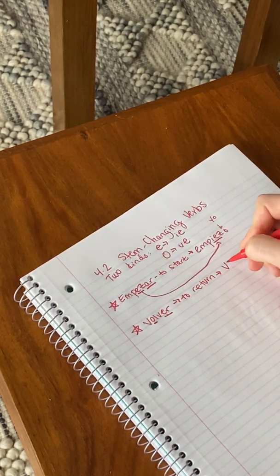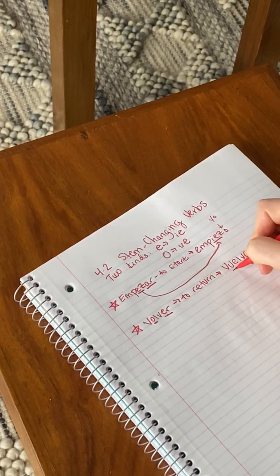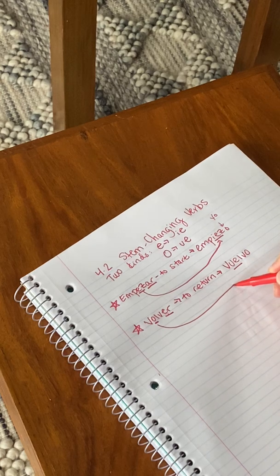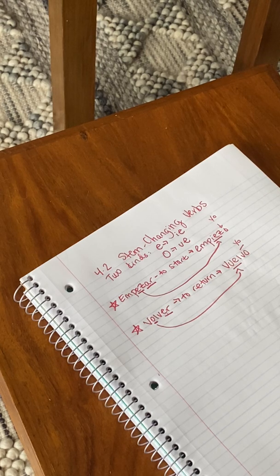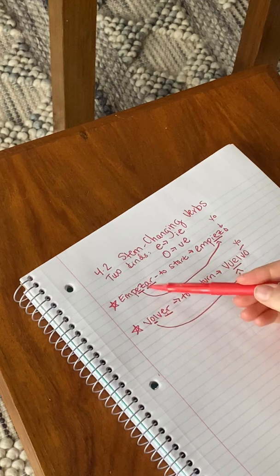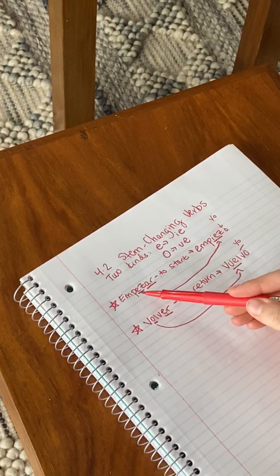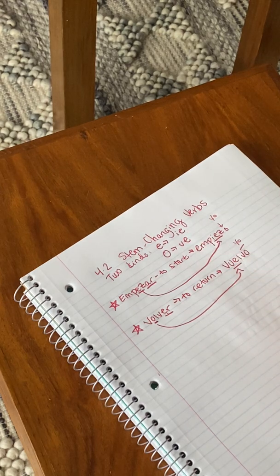So if I was to say yo, I would change it to UE. Yo vuelvo, I return. Okay? So those ones are the two changes, and you're just going to have to memorize how to recognize them. You're going to have to recognize, oh, empezar, I know that's a stem changer. I know it has an E, so it changes E to IE.